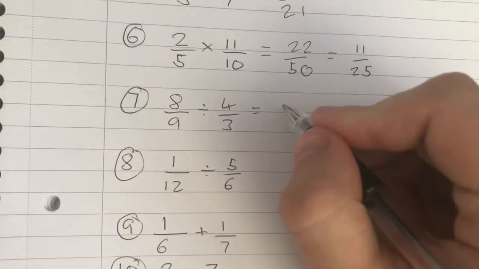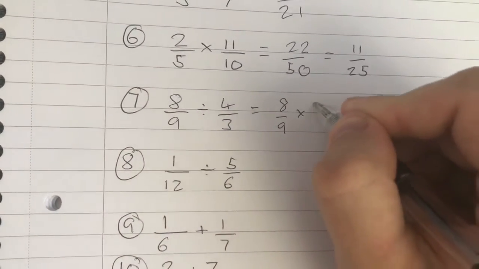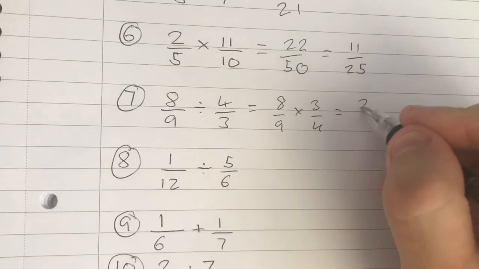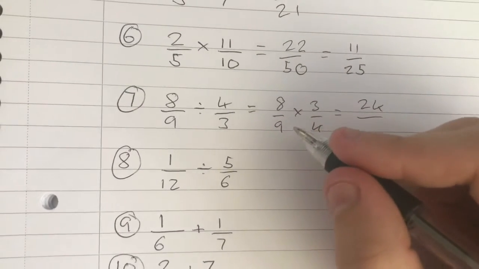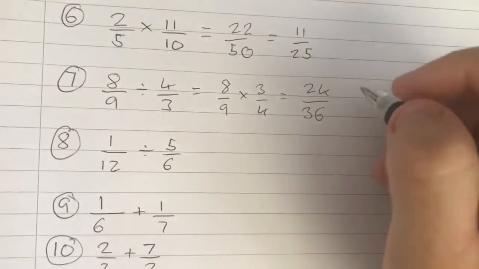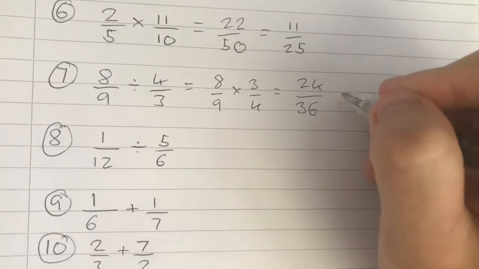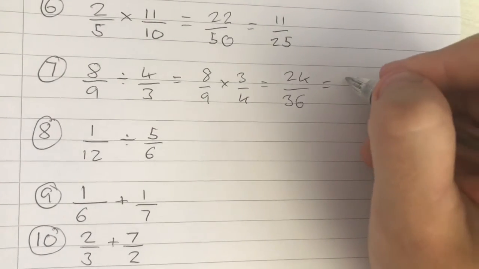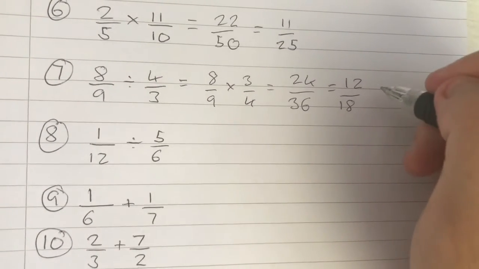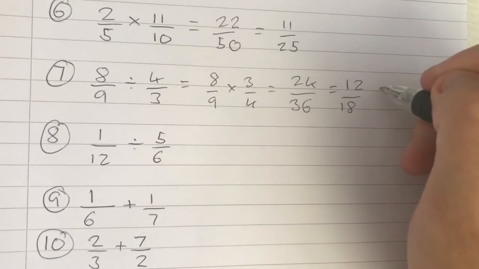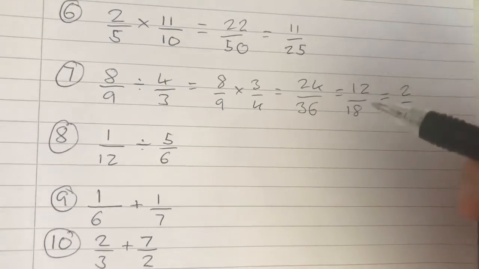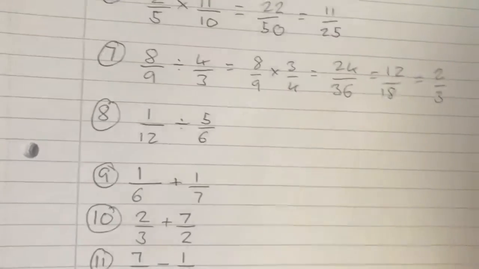Next up we have division, so what we do is we flip the second one and multiply. Okay, and multiplying just as before, so we get 3 times 8, that's 24, over 9 times 4, which is 36, and then we can simplify, we can half top and bottom again. There are quick ways to do this, but we'll just do it like this for now. So that's 18, and then both these can clearly be divided by 6, so that's equal to 2/3. Okay, we could have jumped there straight from here, but it doesn't matter as long as you get to the simplest form in the end.